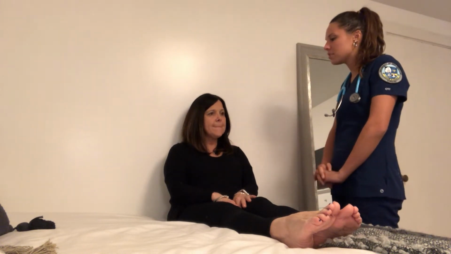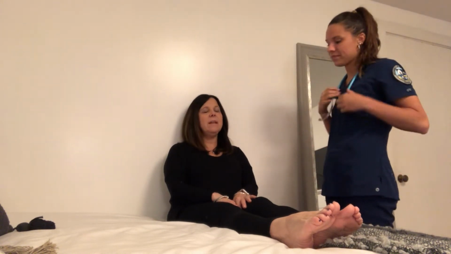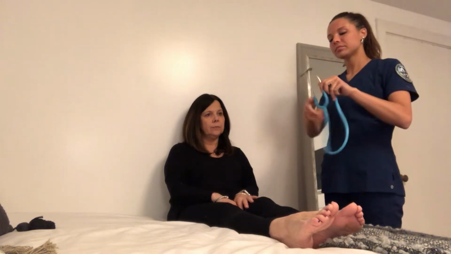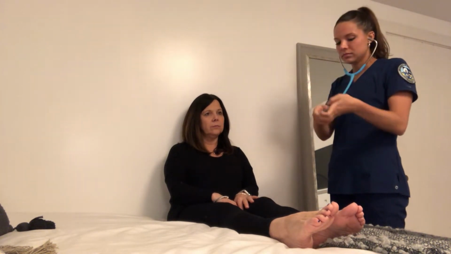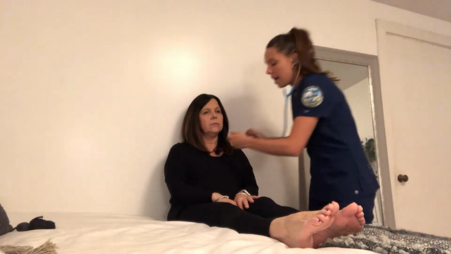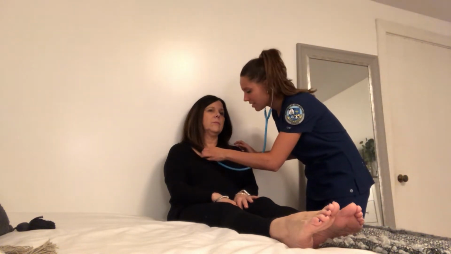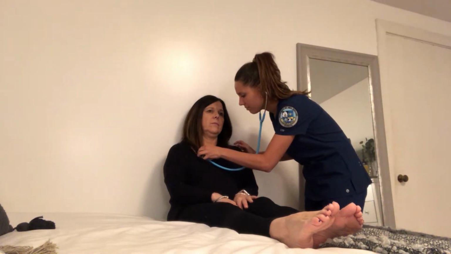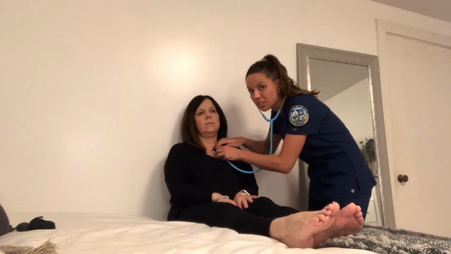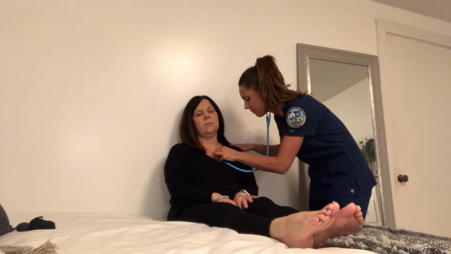Next, I'm going to look at your cardiovascular part of your exam. Do you mind if I take a listen to your heart? That's fine. I'm going to begin at the second intercostal space on the right. Then move to the second intercostal space on the left.